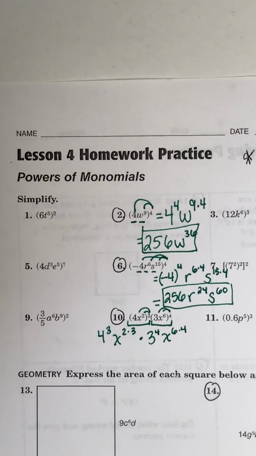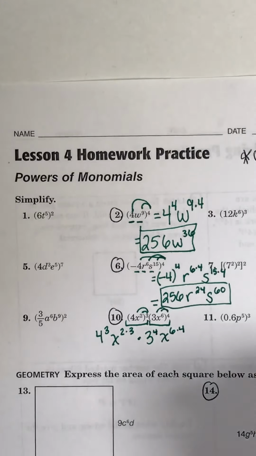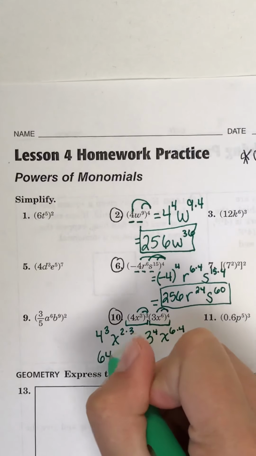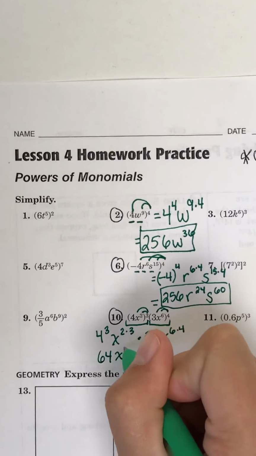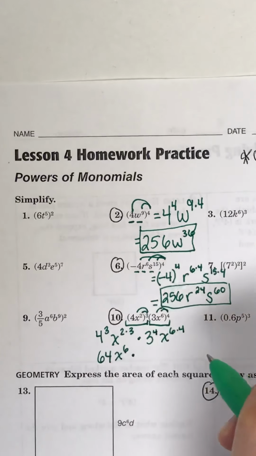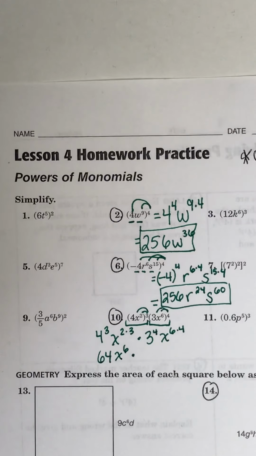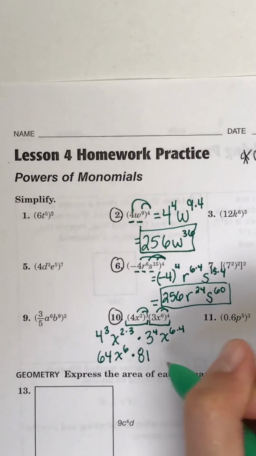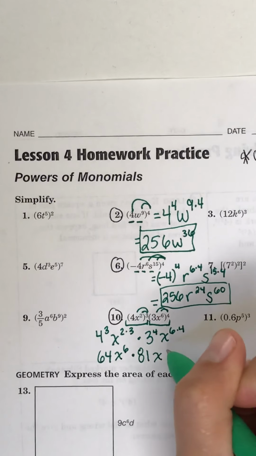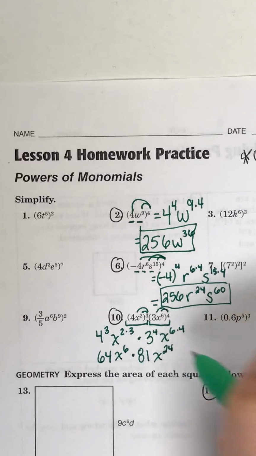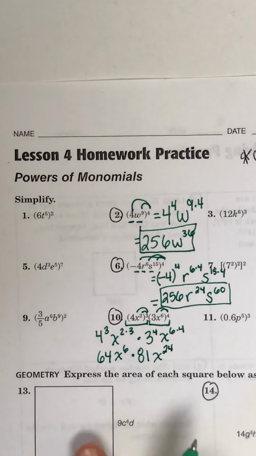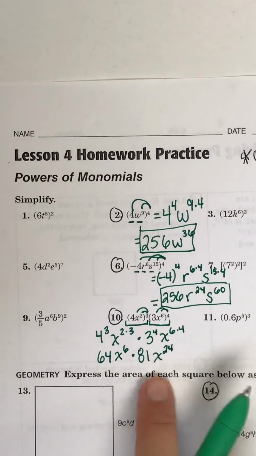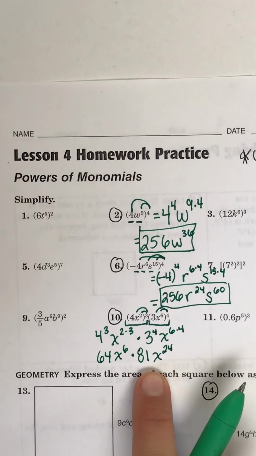I'm going to simplify both of them separately. 4 to the 3rd power is 64. X to the 2 times 3 is 6. Times 3 to the 4th power is 81. X to the 6 times 4 is 24. Now, if you left this answer like this, you're currently correct, but you're not finished yet.